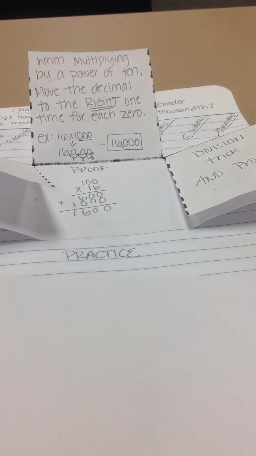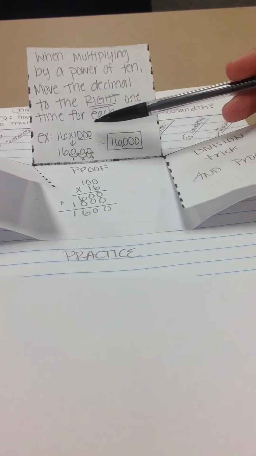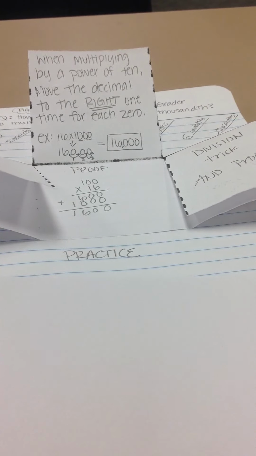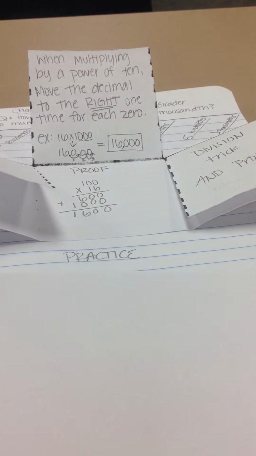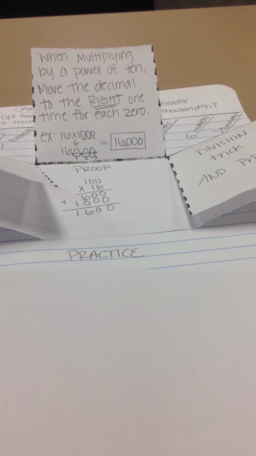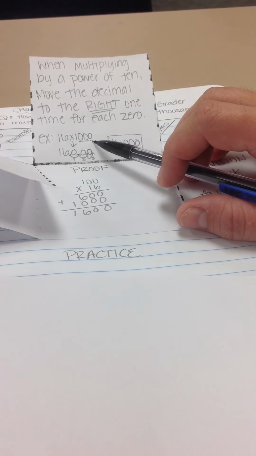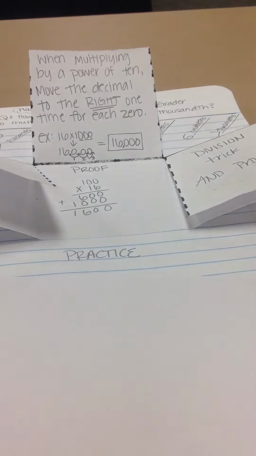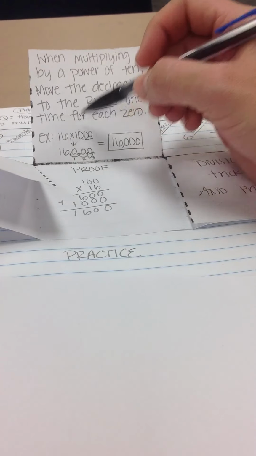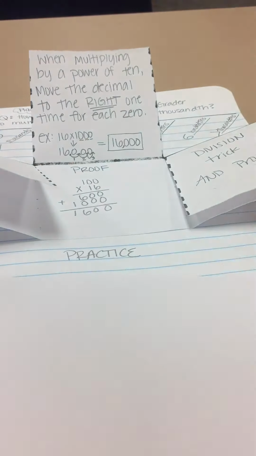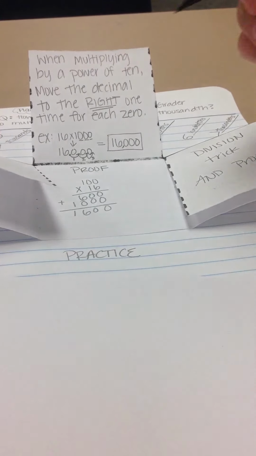So let's look at this example. I have 16 times 1,000. When I'm looking at this number, I see, hey, 1,000, that's a power of 10. How many zeros does it have? It's got 1, 2, 3 zeros. So that means since I am multiplying, those zeros need to go over to the right, this way.